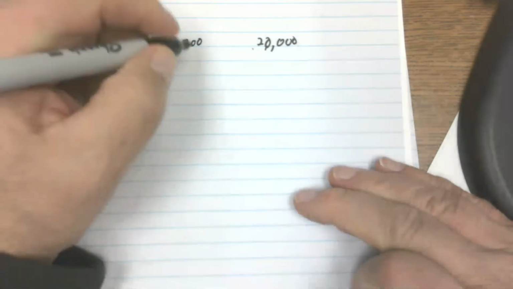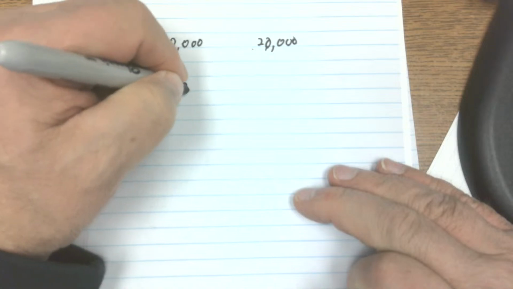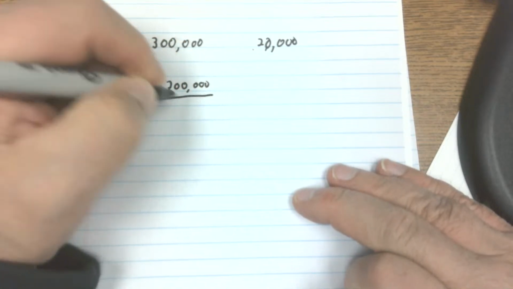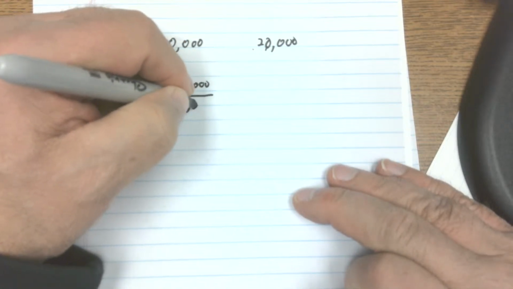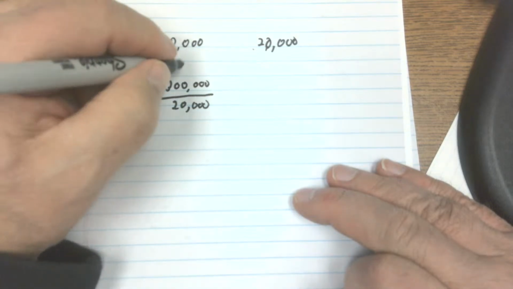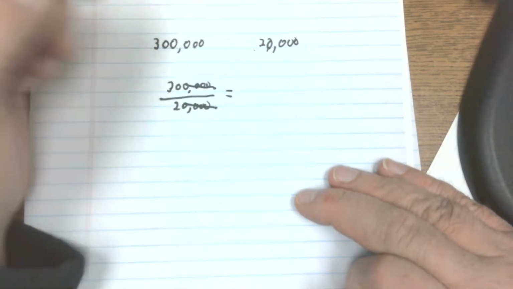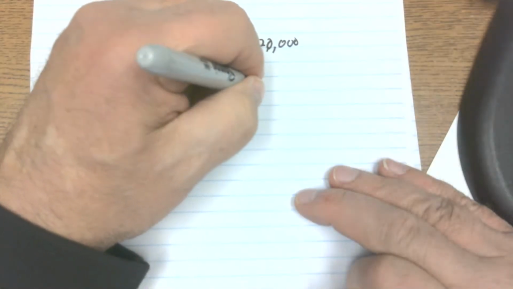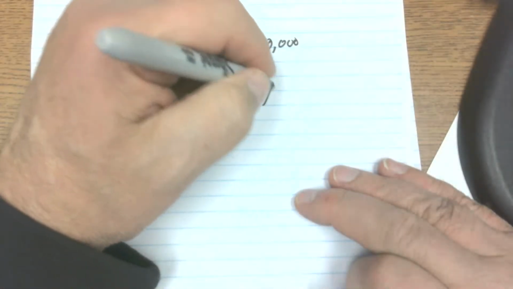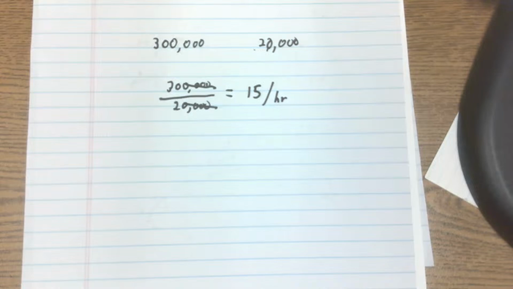So all we do is we take the 300,000, divide it by the 20,000, right? And so we get 30 divided by 2, which is $15 per direct labor hour. That's going to be our predetermined overhead rate.